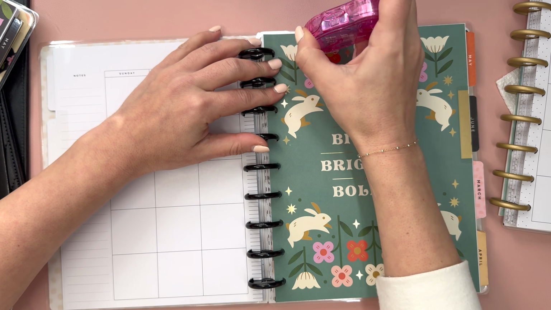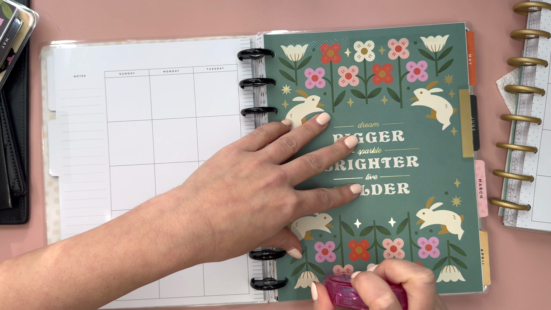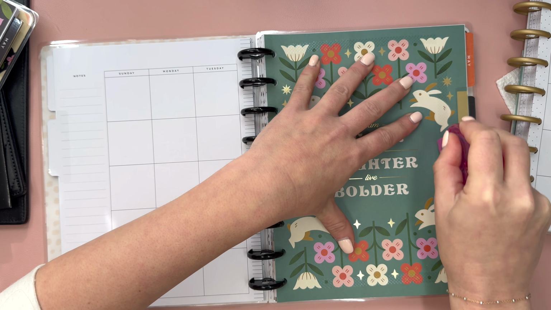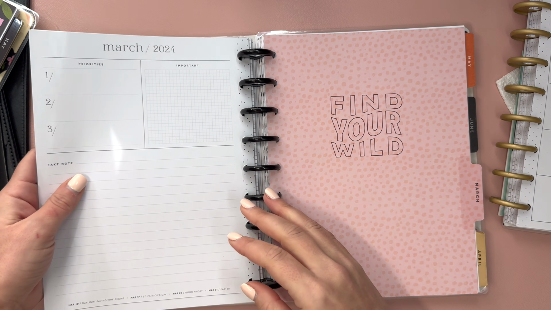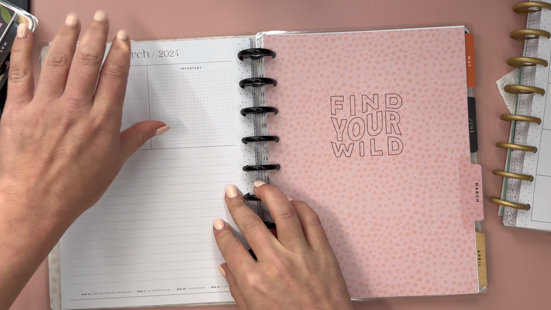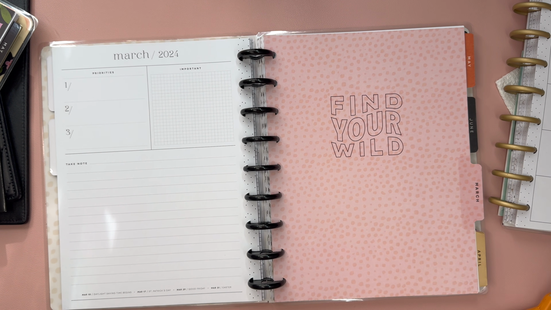We've got the adhesive. Please don't run out. I need you. I didn't really plan on the fact that I might not have enough of it. Okay. And now March. So just one more month.